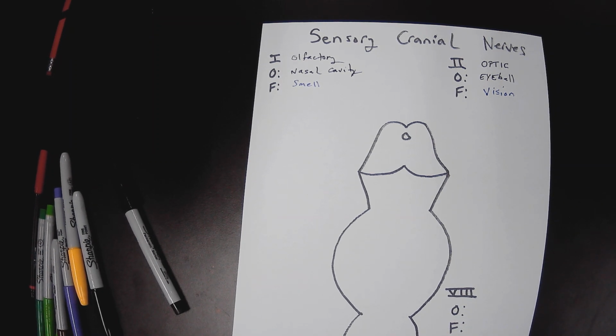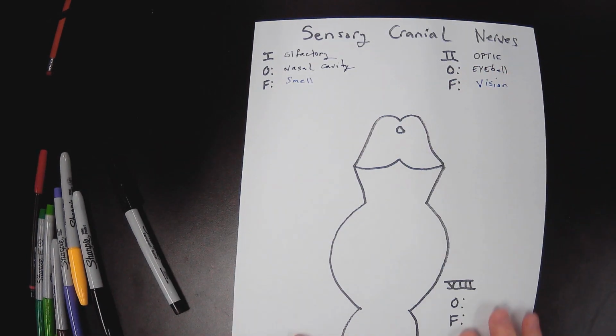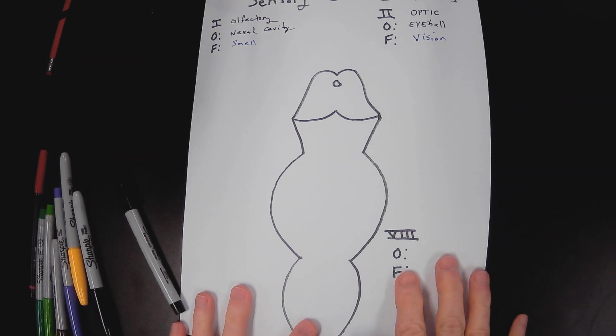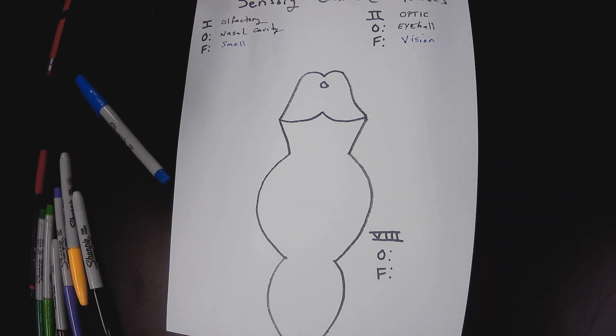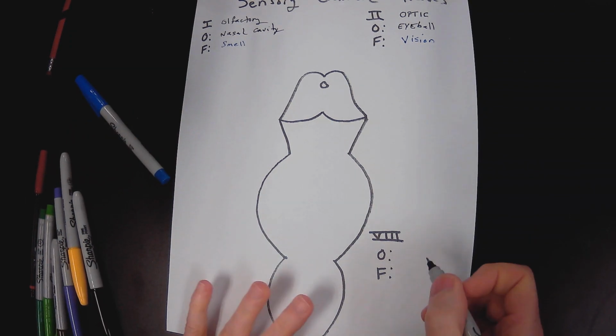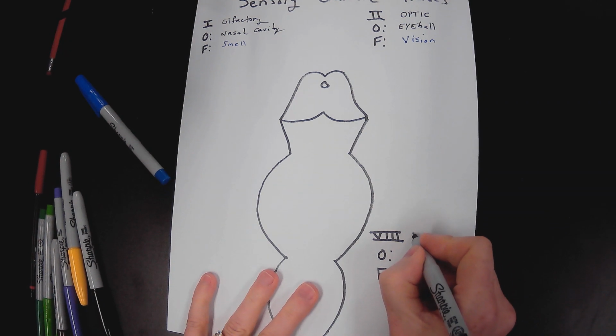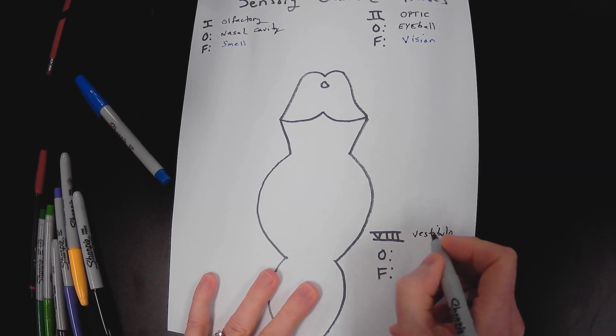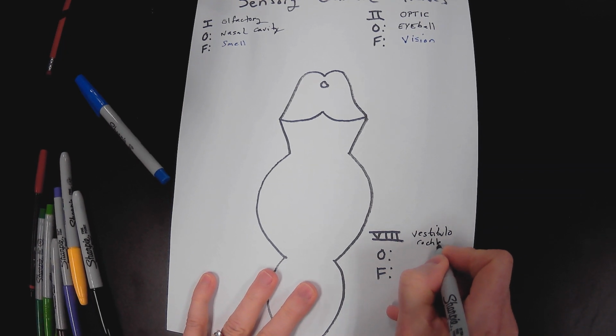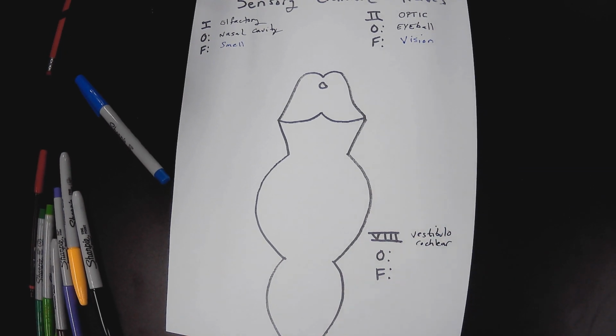Okay, purely sensory. Olfactory, optic, and then cranial nerve number 8 is the last one that's only sensory function. And cranial nerve number 8 is vestibulocochlear.